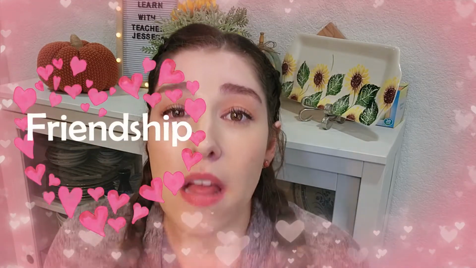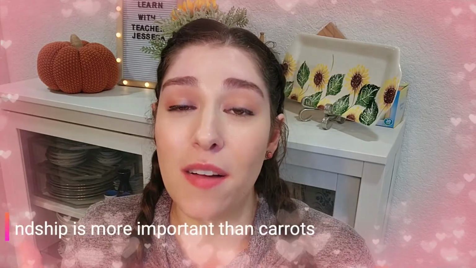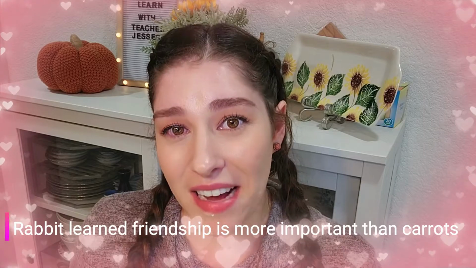So I would say that the overall message or the heart of the story is friendship. Material items don't mean as much as friendship, right? Because Rabbit had to learn that if he kept pushing his carrots into his friend's house, he would eventually lose his friends. So he learned that friendship was much more important than his carrots.